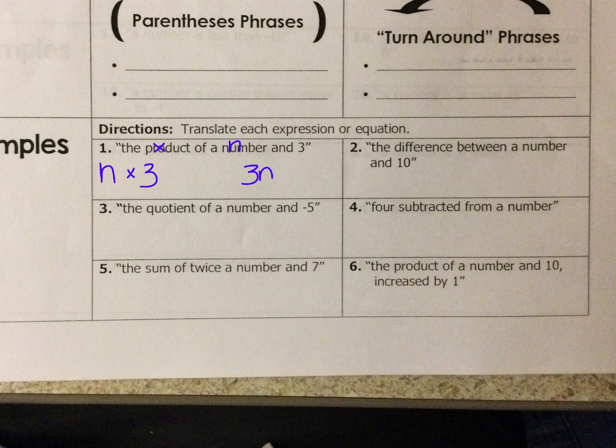The difference between a number and 10. Well, we know difference means subtract. A number, we're going to use N. So I write my number, I write my 10, and we're working on finding the difference. We're going to subtract. Quotient, that's going to mean divide. A number and -5. So N, I got a -5, and I'm just going to divide. When we're in grown-up happy math land, though, it looks better if we write it with a line instead of the dot division.